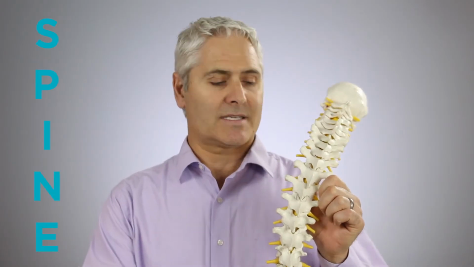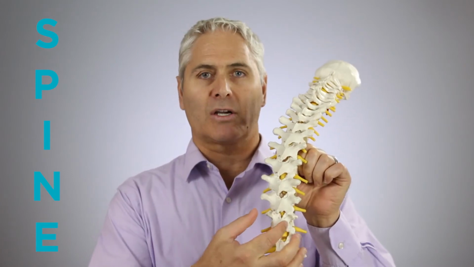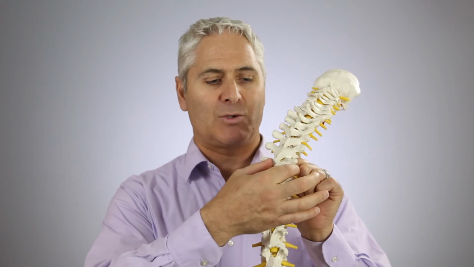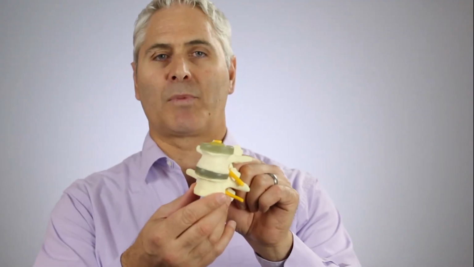Okay, so we take a look at the spine. The spine has vertebra, bones, and there are cartilage joints at each level in between each set of bones. There's also a disc, the intervertebral disc, which acts like a shock absorber in between each of the vertebrae. The disc is really important because if things get out of place, it'll stretch the disc and the disc will swell.